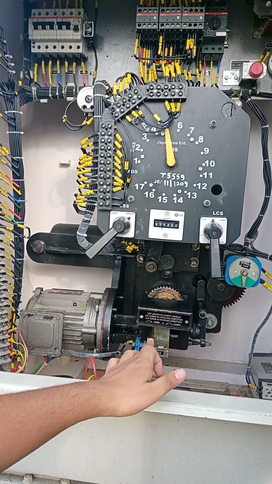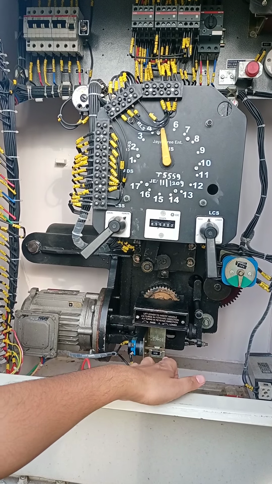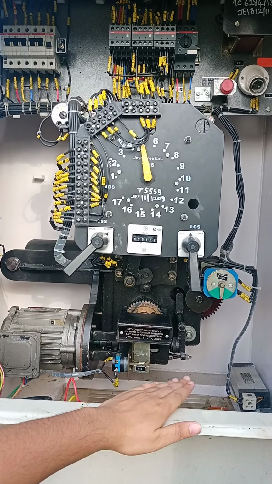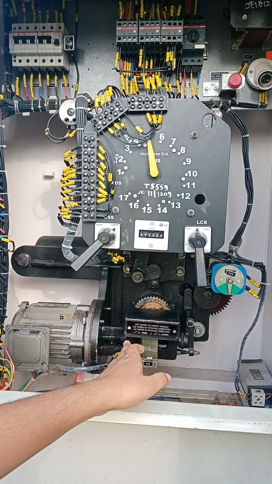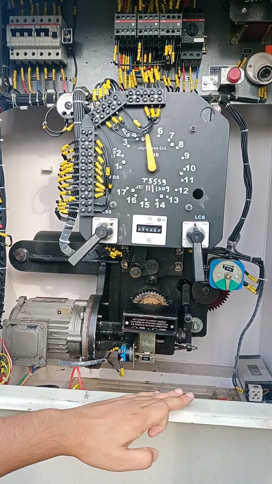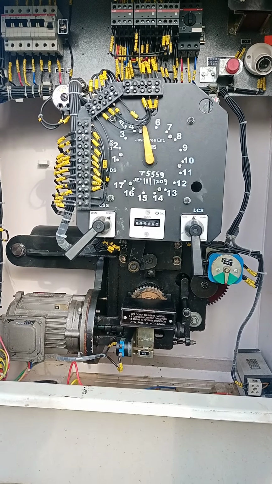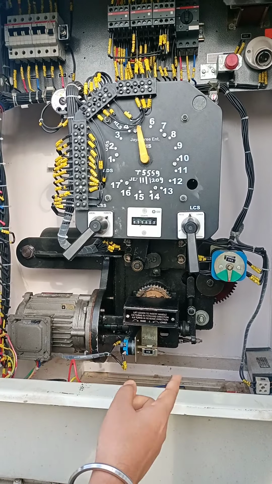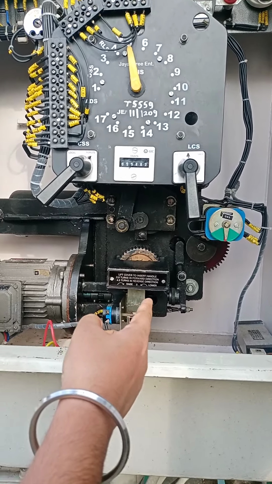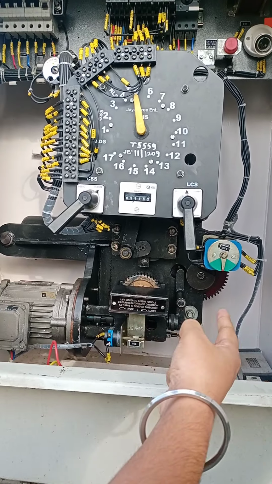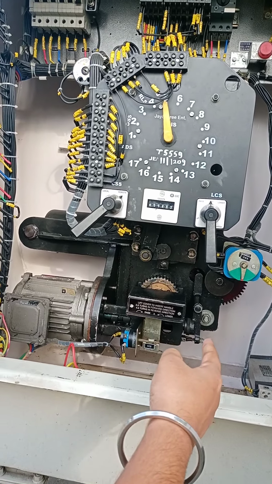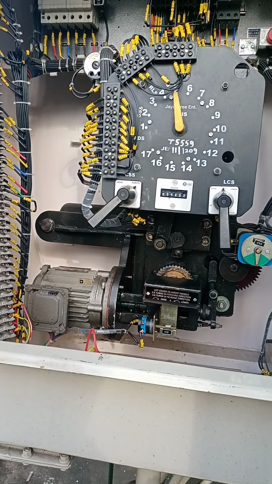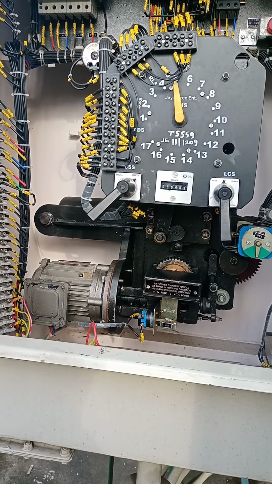For that you have to lift this cover and insert the handle. If you have to lower the tap, you have to move it in the anti-clockwise direction. If you have to raise it, you have to move it in the clockwise direction. When you insert the rod and move it, that gear will move, and the inside gear will also move, as it is well connected. So internally the tap change will take place. This is all about the OLTC.